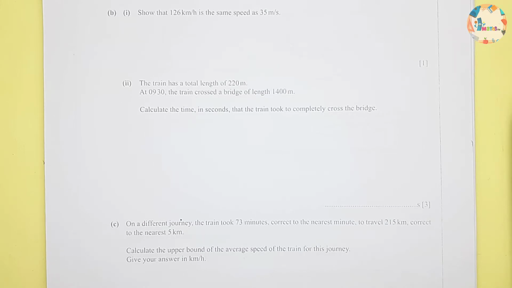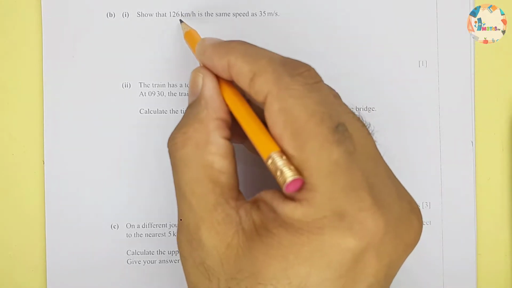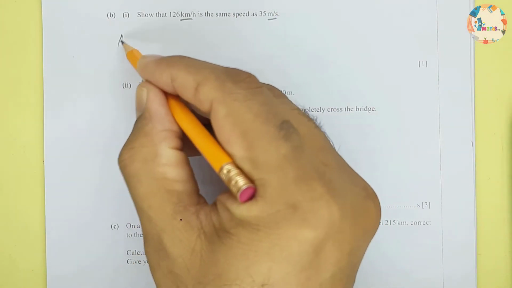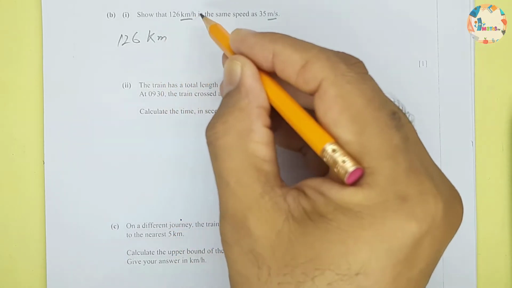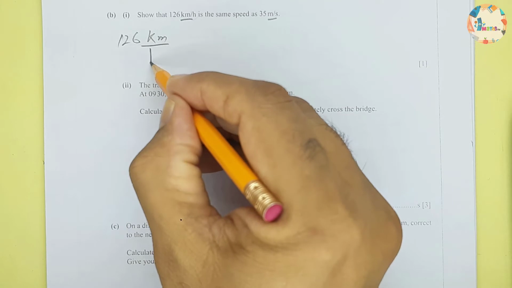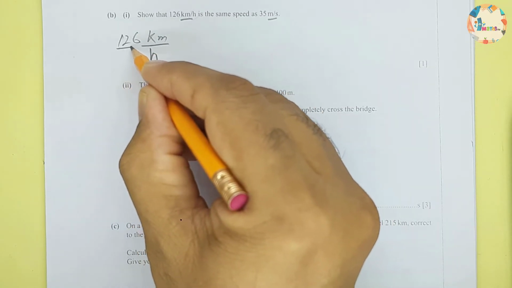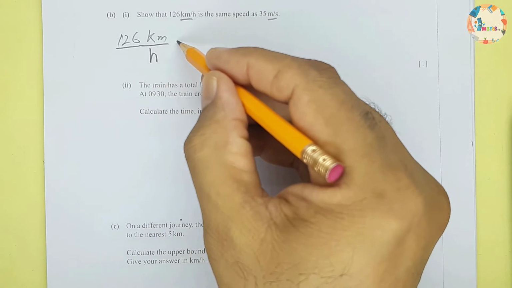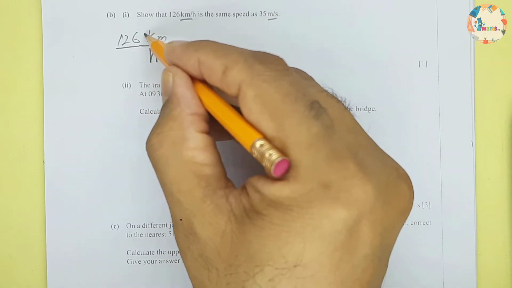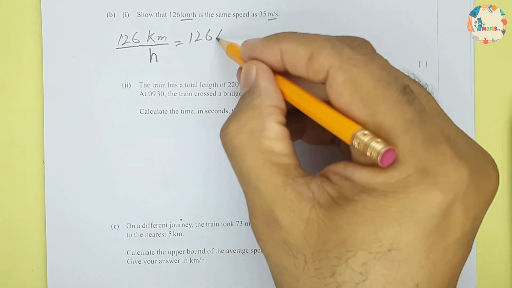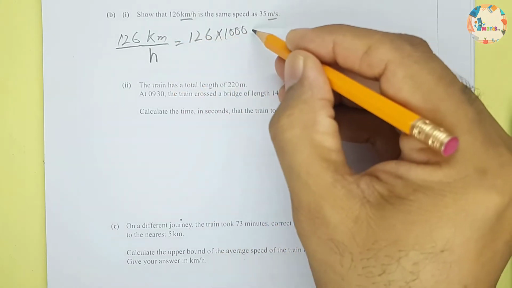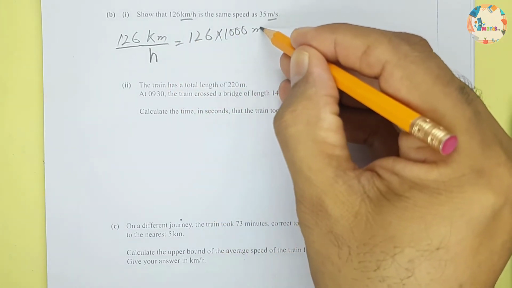Show that 126 km per hour is the same speed as 35 meters per second. Basically we have to convert kilometers per hour into meters per second. So 126, I will write kilometers here, and per hour over here. So 126 kilometers per hour. Kilometers can be converted into meters, and for that we have to multiply by 1000. Now multiplied by 1000, and this will now be meters, not kilometers.